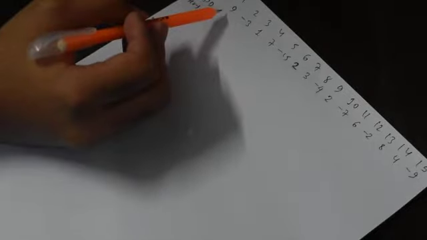So first we're going to start with the sum. By the way, the first column is always going to be 0. The next number we have here is 9.